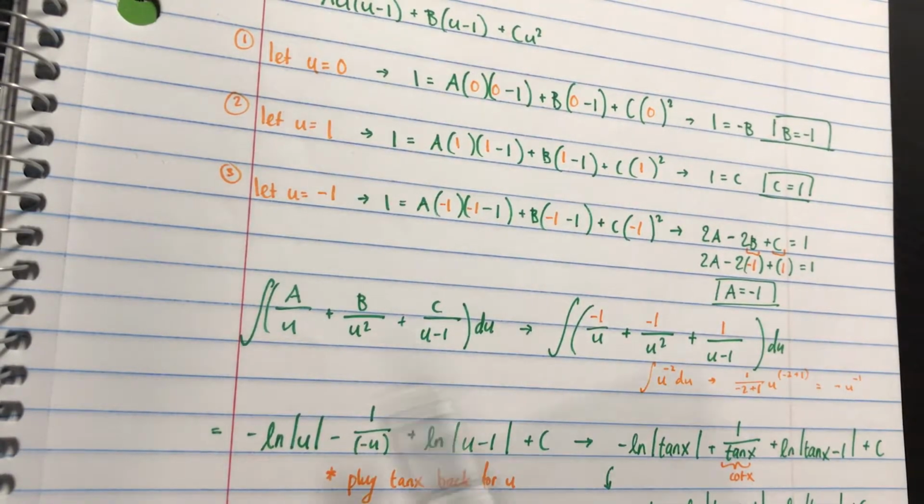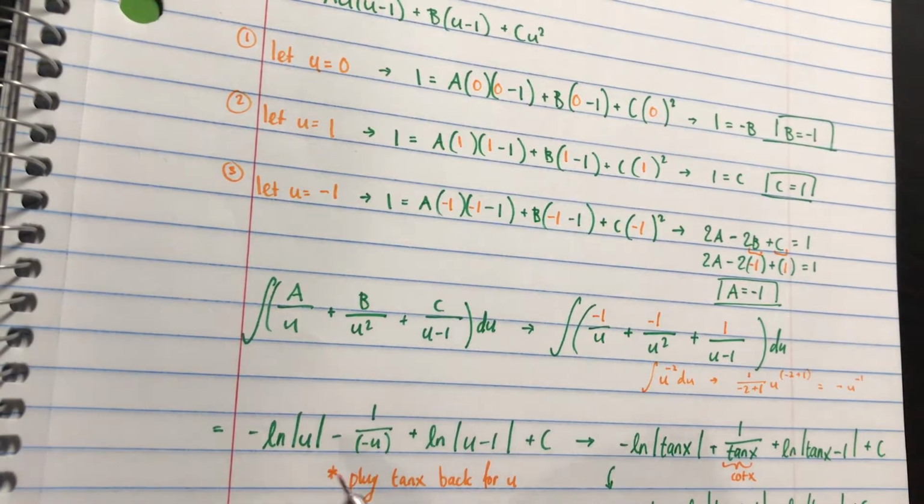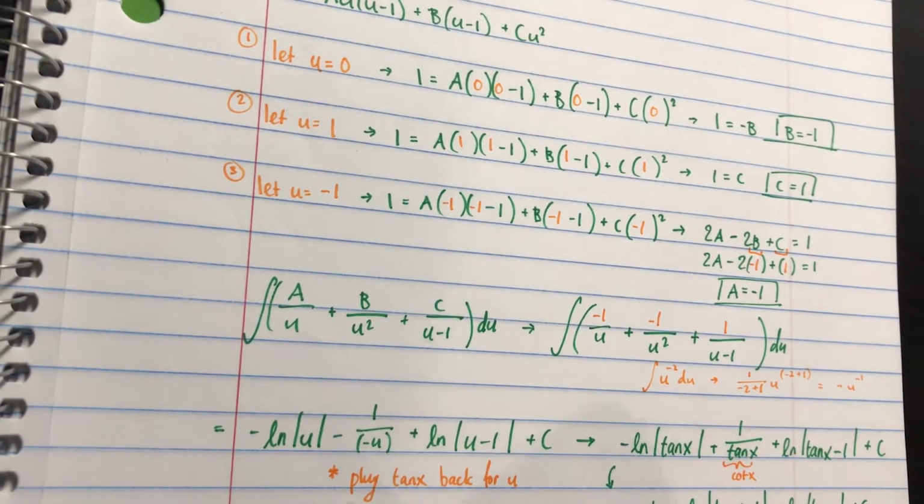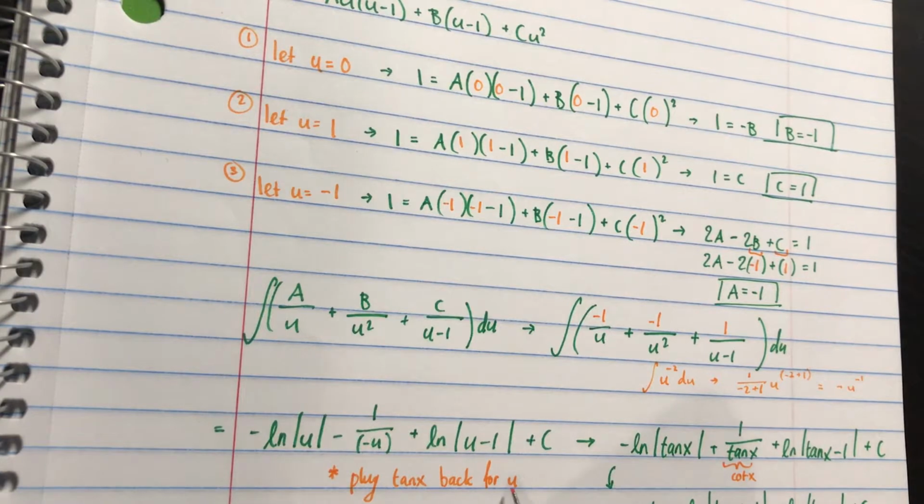And I've written that out over here, and I've done most of the long work so that we wouldn't have to spend so much time in this video, but our final answer should look something like negative ln times the absolute value of u minus 1 over negative u, which we got from here again, plus the ln of the absolute value of u minus 1 plus c. And it's at this point that we have to remember that our original integral was given in terms of x. So we have to keep our final answer in terms of x, which means plugging tan x back in everywhere for every term that we see u in.